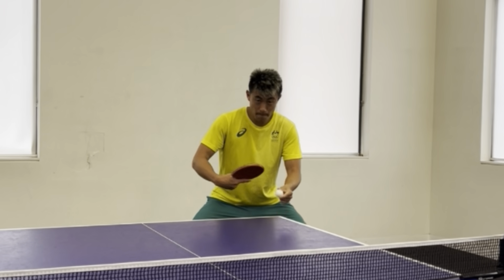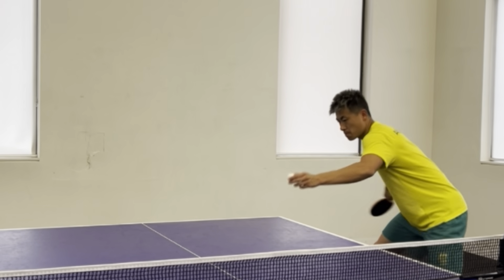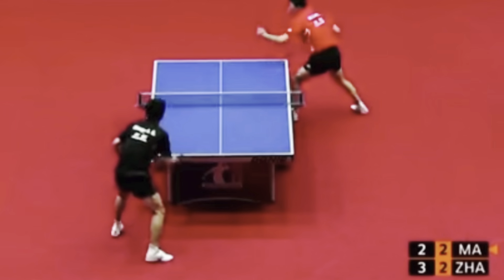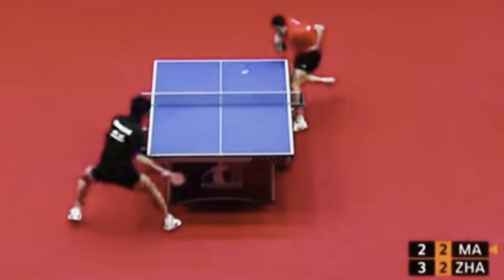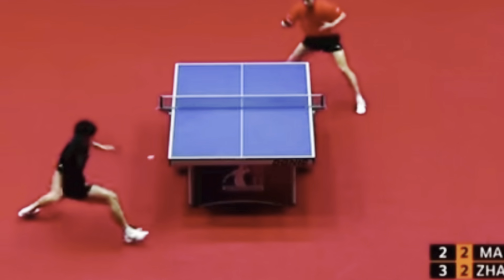If it comes to your backhand, your choices are to use a backhand or run around and pivot for a forehand. Pivoting correctly and the principle of doing it, it's something players get wrong all the time. But this is a topic for another day.